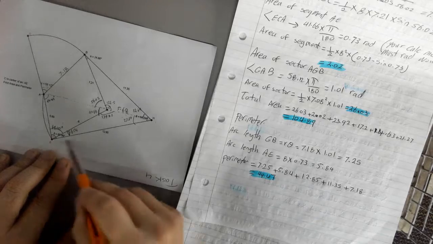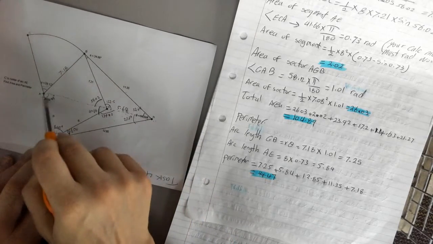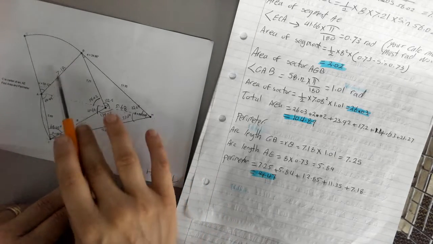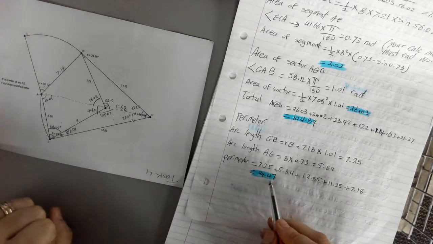I just added this side plus that plus the arc length plus this side plus this arc length. For the perimeter only the outside counts, so none of those inside sides are involved, and the perimeter is 44.47.